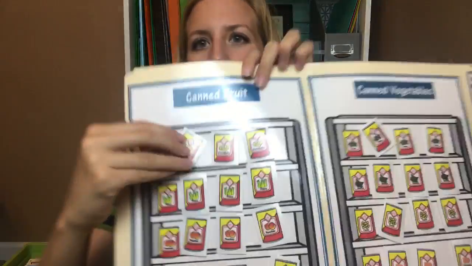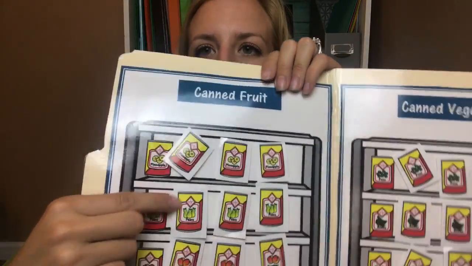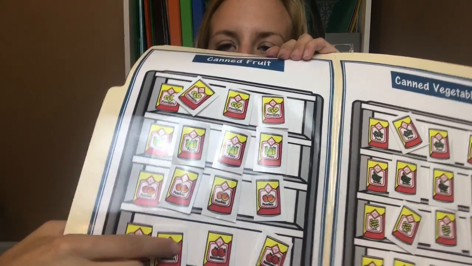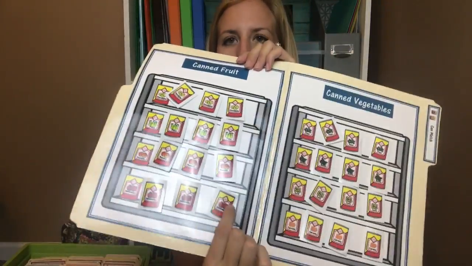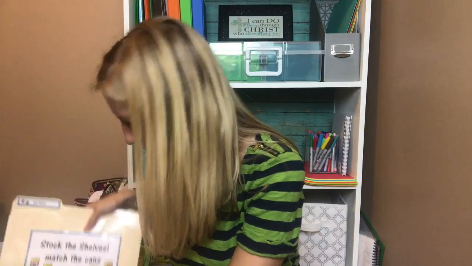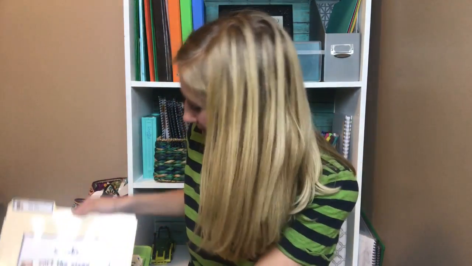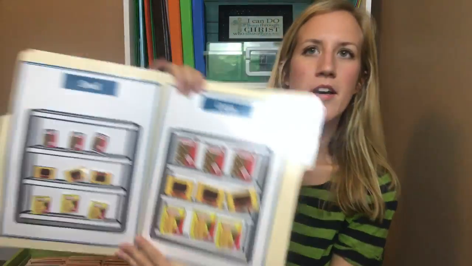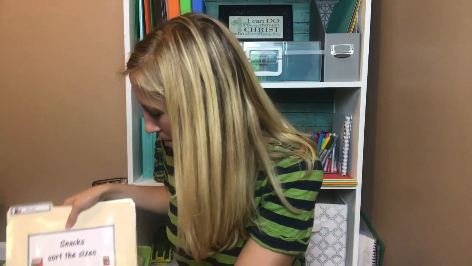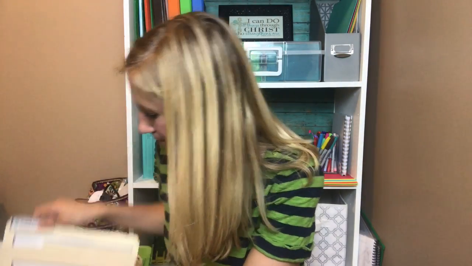So here they would have to look closely because it's the picture on the can, not the can itself, and put the cans on the right shelf. Okay, so this is really a matching activity, but made vocational. And it's more age appropriate for our higher, older students. And this one, snack sort the sizes. Again, just sorting between small and large. So simple skills, but they have a life skill twist.